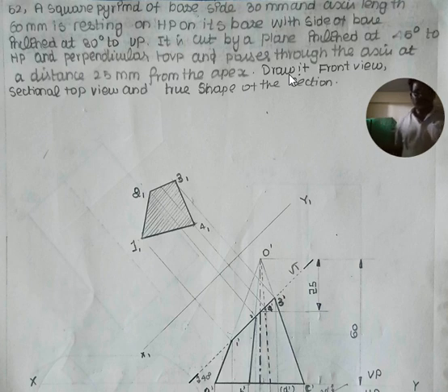The dimensions of the square pyramid given in this problem are base side 30 mm and axis length 60 mm. This square pyramid is resting on HP on its base. So it has one base, and that base is resting on the horizontal plane. The base has four sides. One of the base sides is inclined to VP at 30 degrees. In such a way, the base of the square pyramid rests on the horizontal plane.